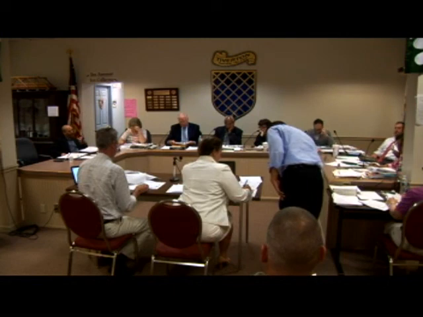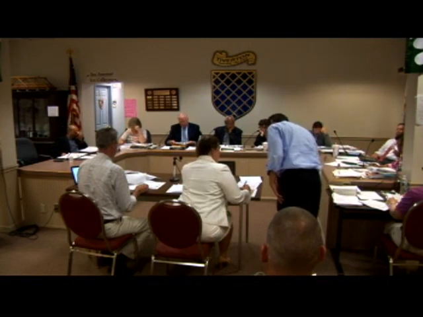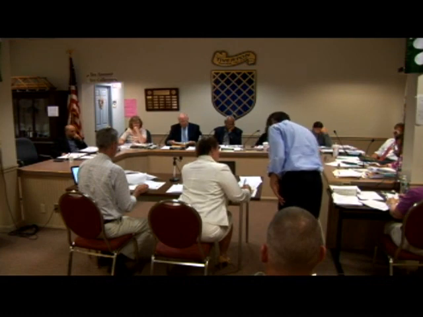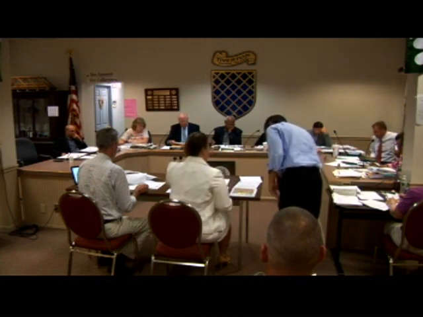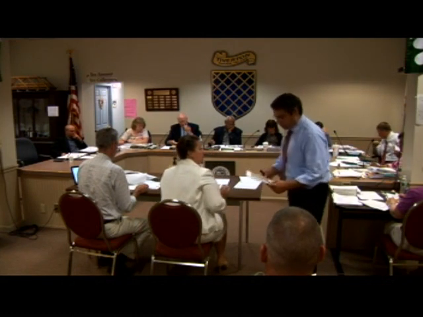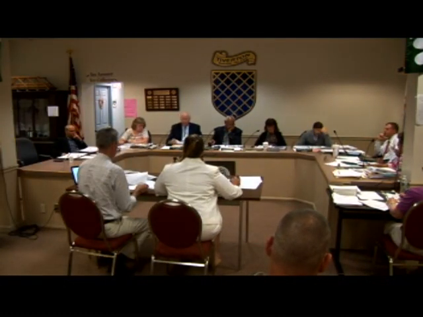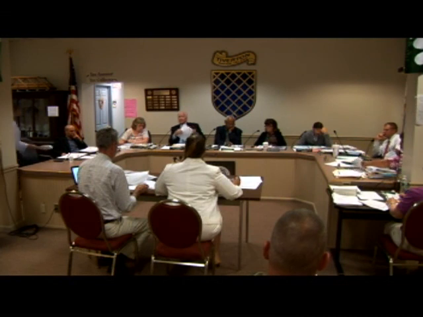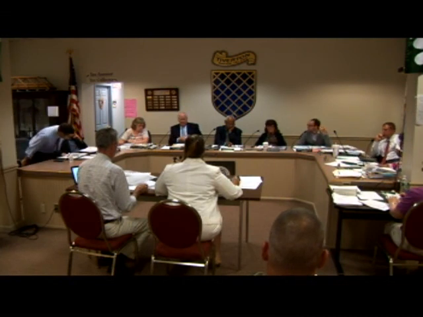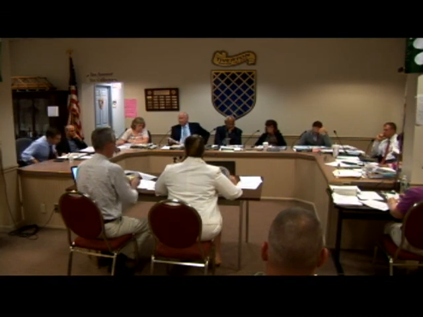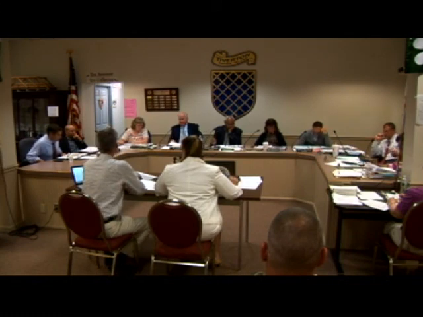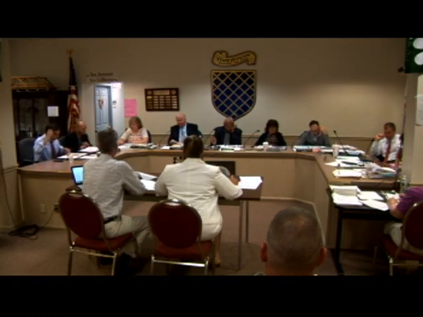So the zone line would cut across the back. And he likes it the way it is. So this is the area in question. So it's going to be this one or this one, at the end of Springer.